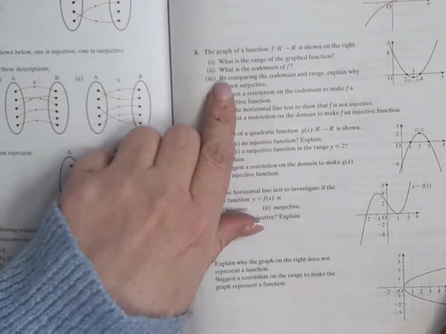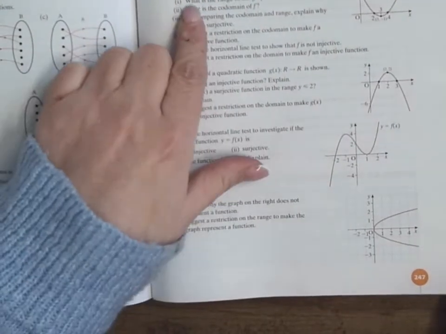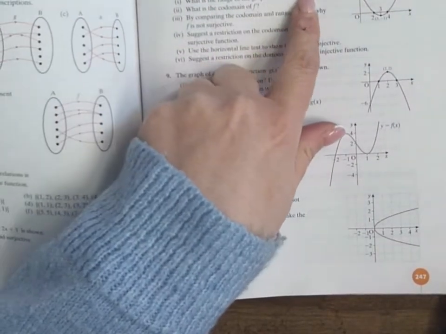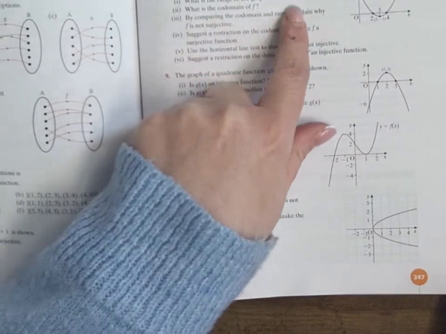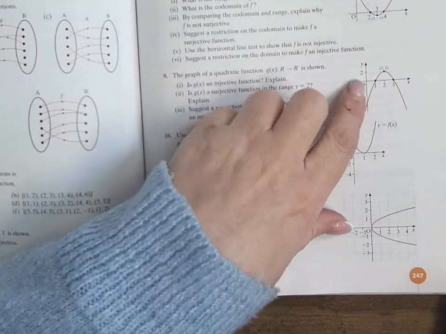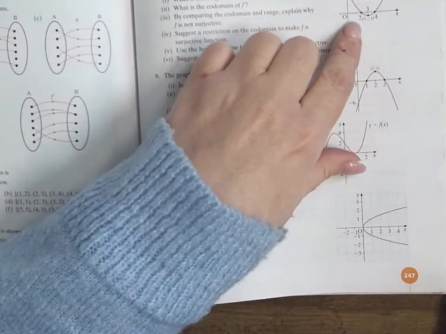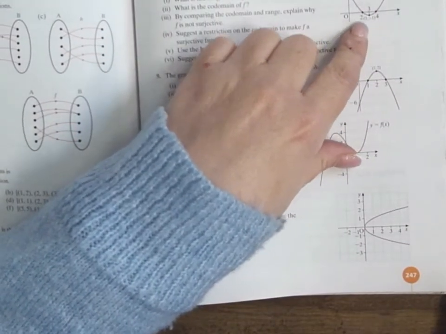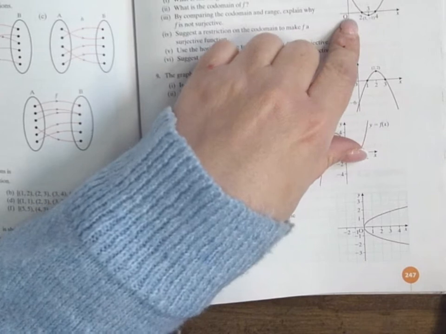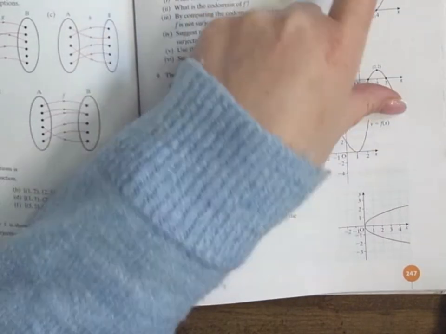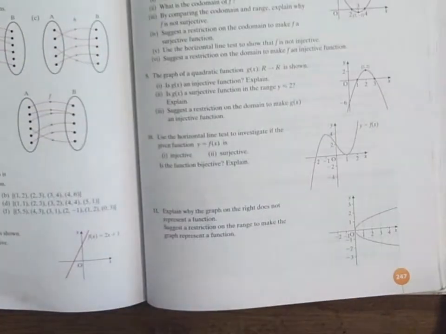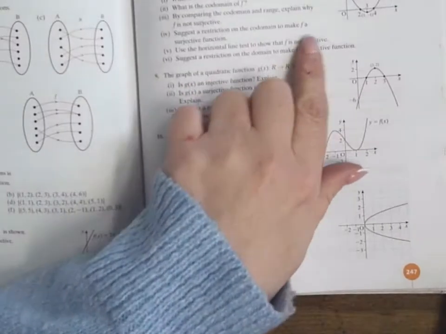Okay, 8. The graph of a function, real goes to real, is shown on the right. What is the range of the graph function? The range are the numbers that actually came out. So the range is the y's that actually came out. Minus 1 is the lowest y that came out, isn't it? Up to infinity. Would you agree? So it's minus 1 to infinity.